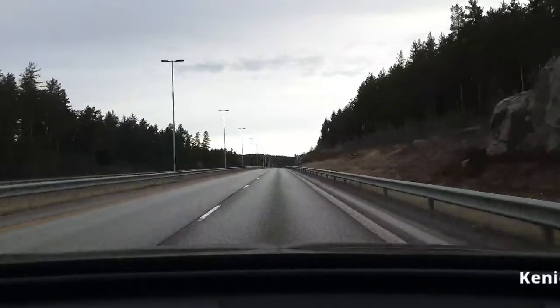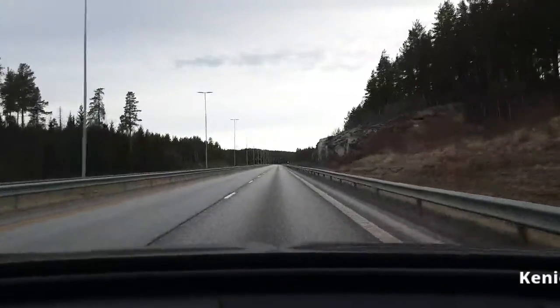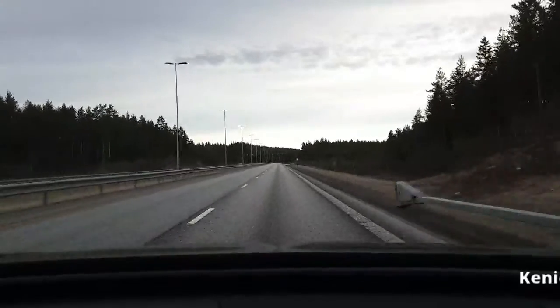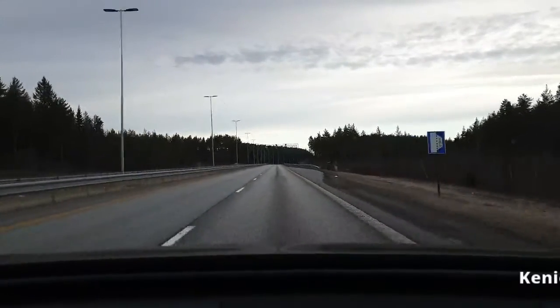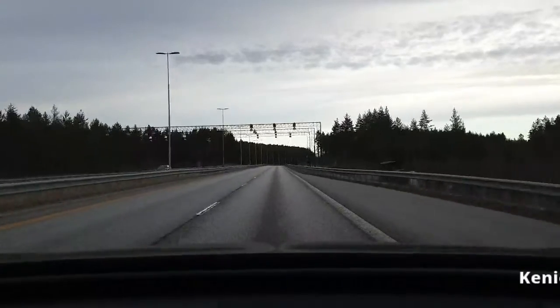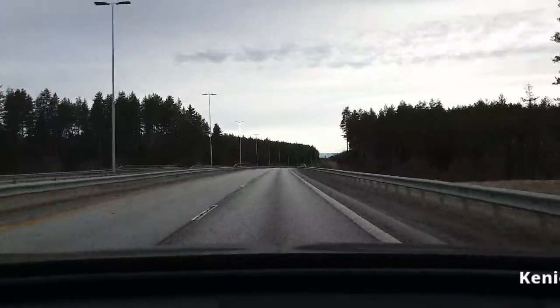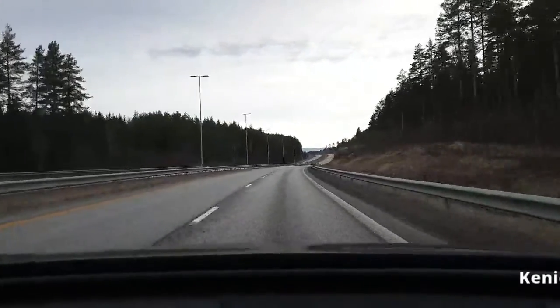Okay, let me do the shot here. See if there's any landmark I can use. Okay, let me see. Well, at least we have this, but then there's always something, right?